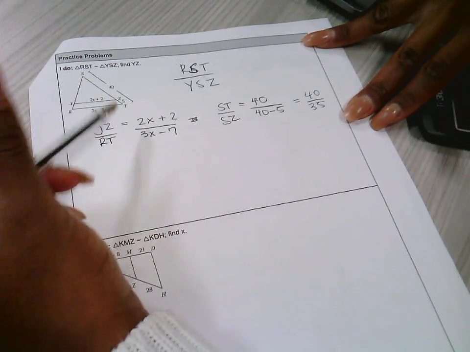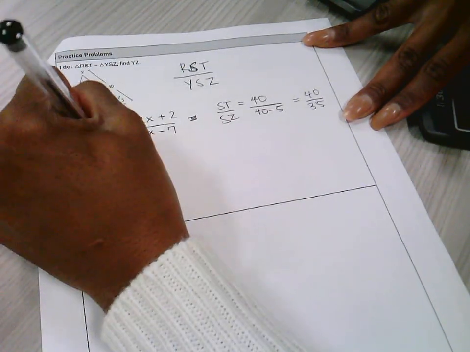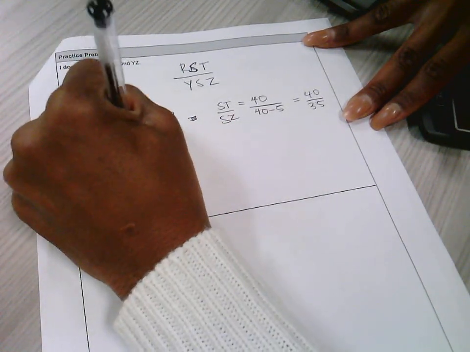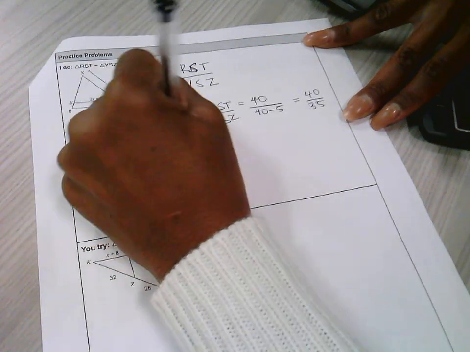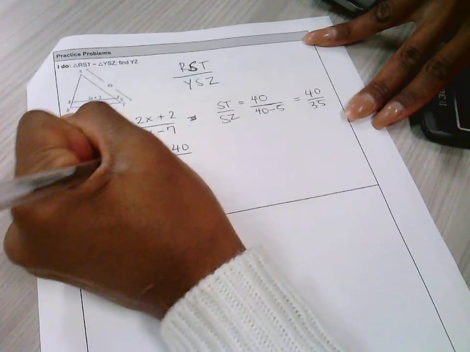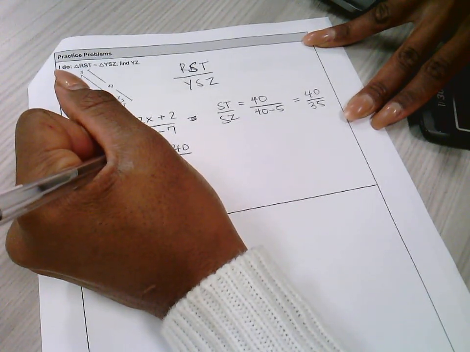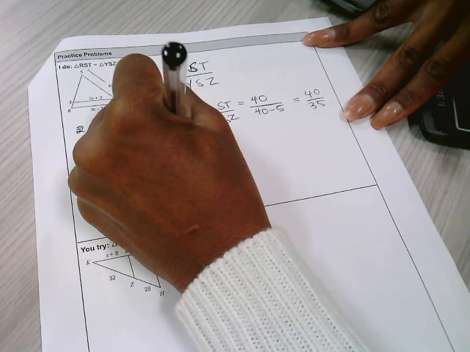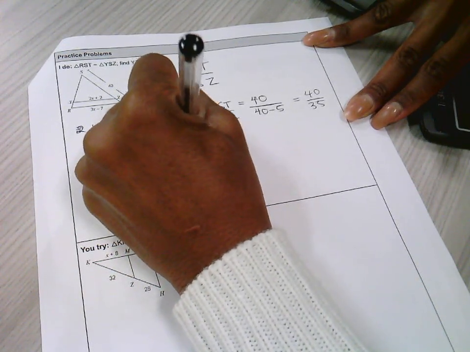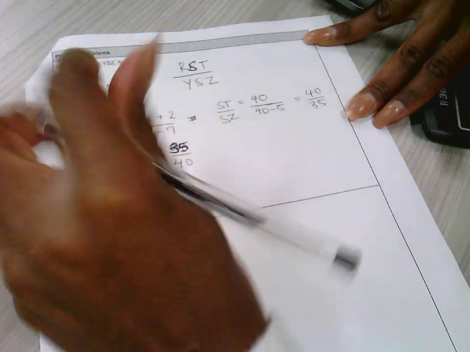All right, so now if we set these up, we've got 2x plus 2 over 3x minus 7 is equal to 40 over, backwards, 35 over 40.